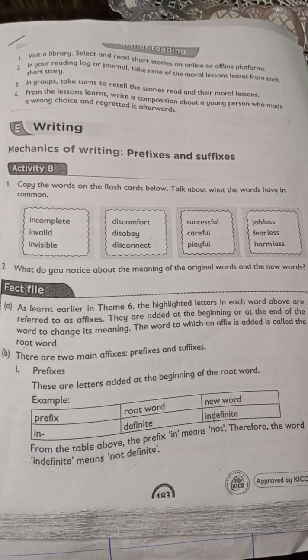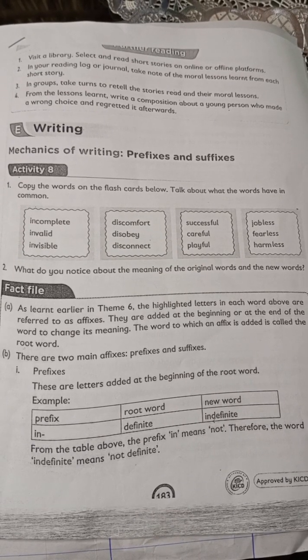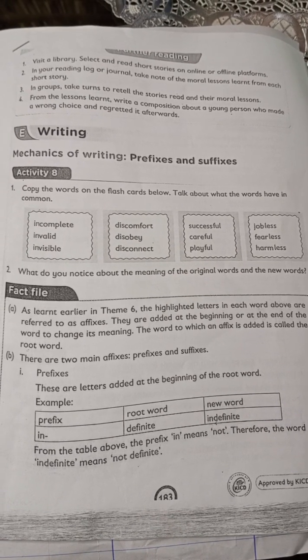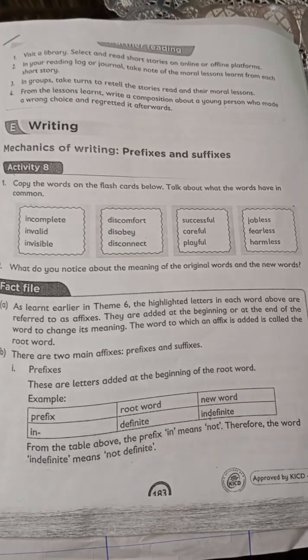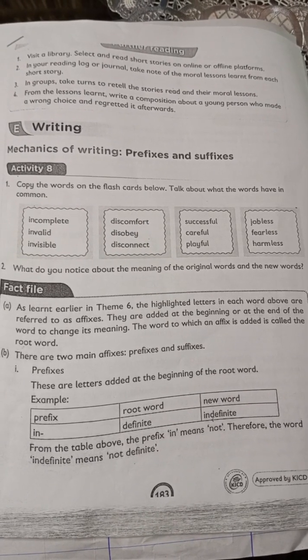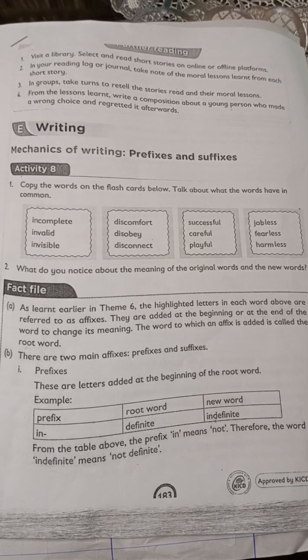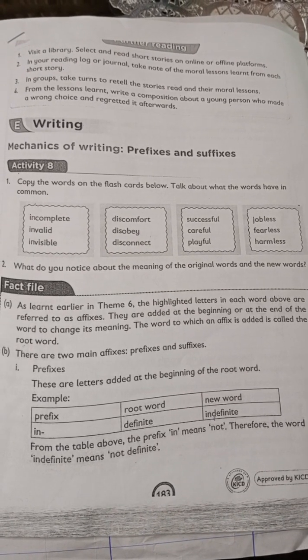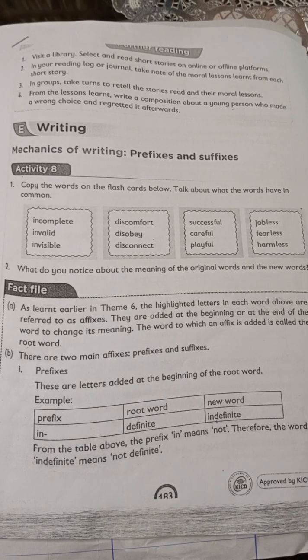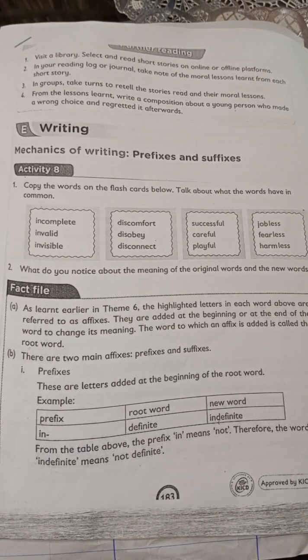They are added at the beginning or at the end of the word to change its meaning. The word to which an affix is added is called the root word. There are two main affixes. Those are prefixes and suffixes.